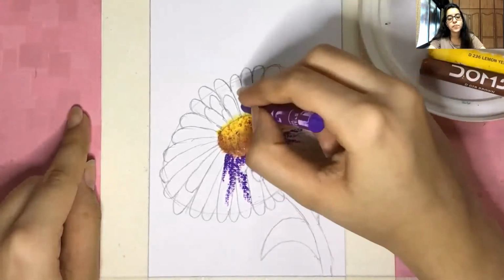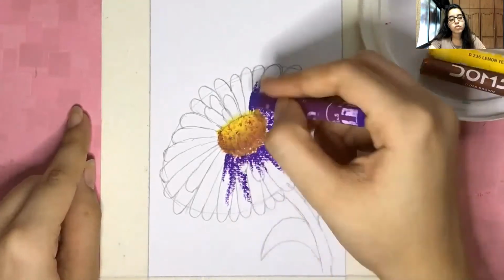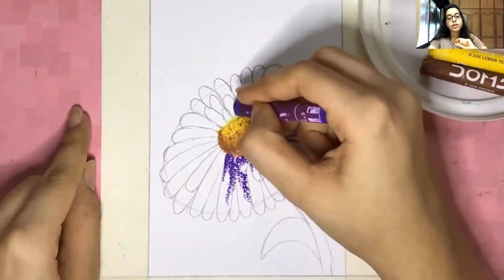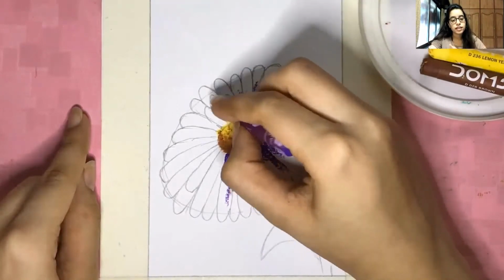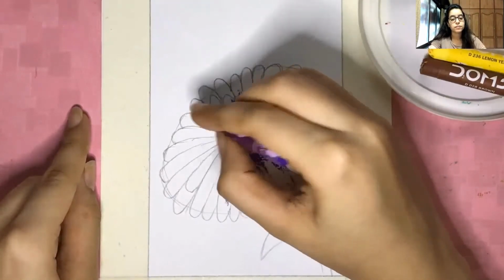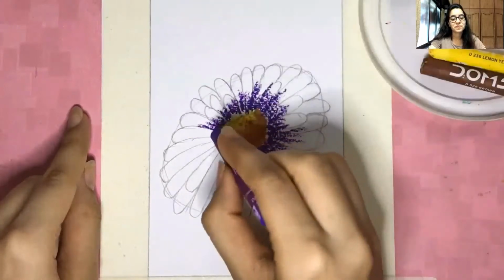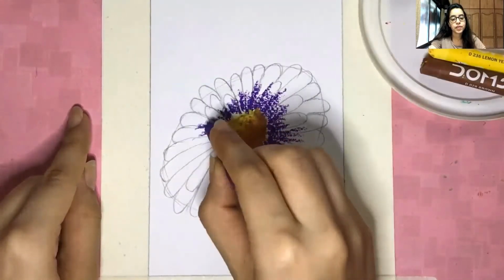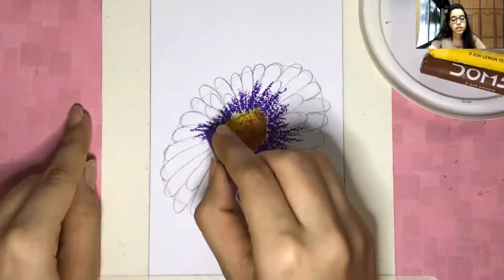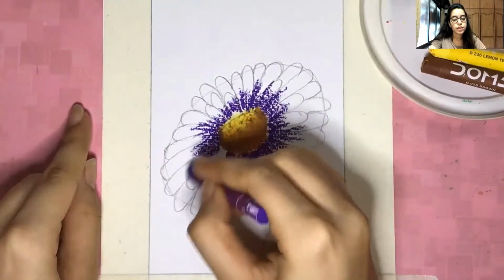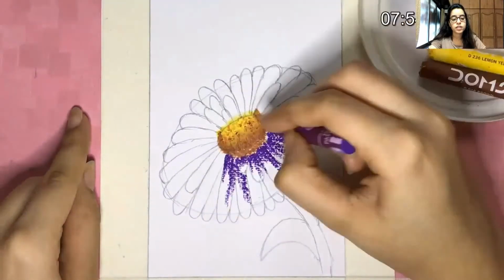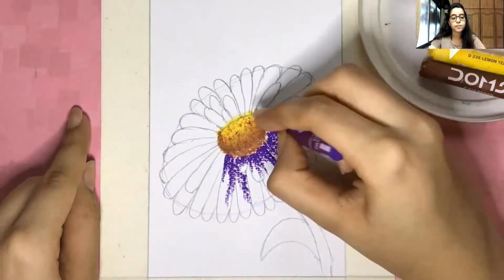Start from the center. Start by giving strokes, not to the entire petal, but only towards the bottom section, the section which is closer to the center. Okay, just done like this. I'm quickly going to repeat the same for you. So let me take you a little back. Let's start from here.